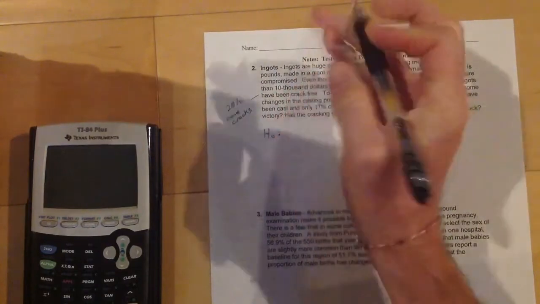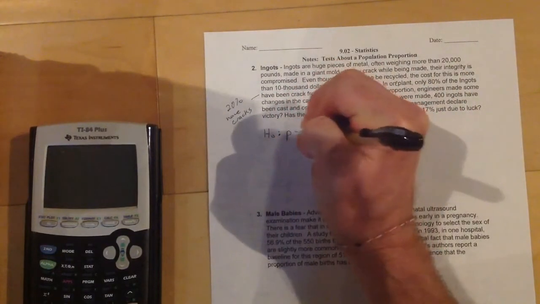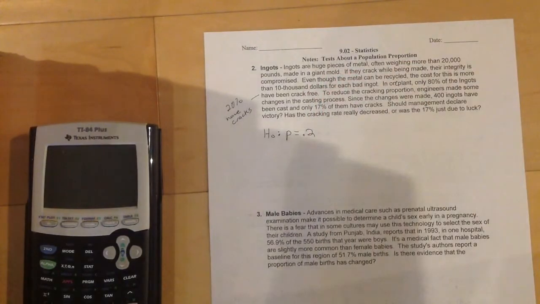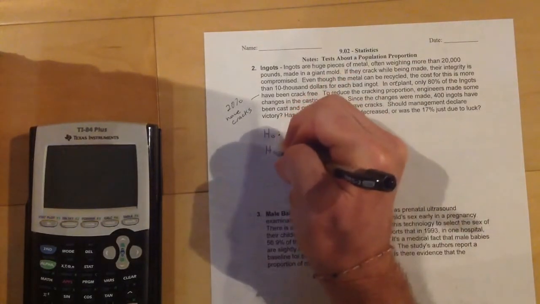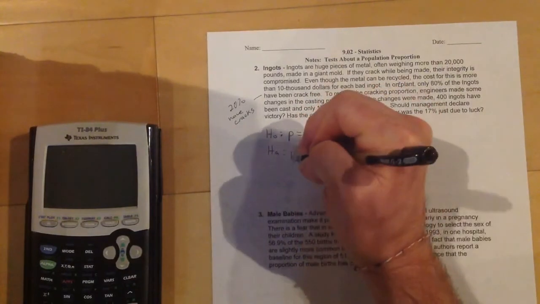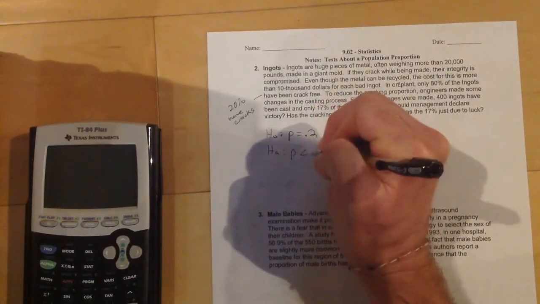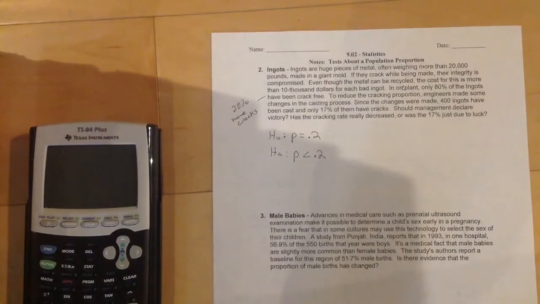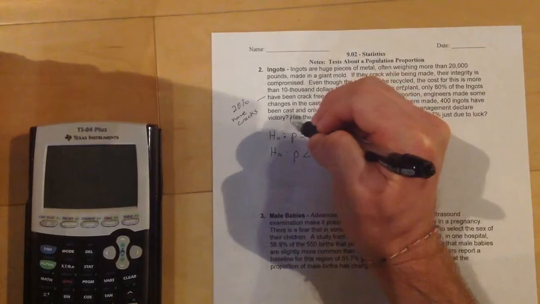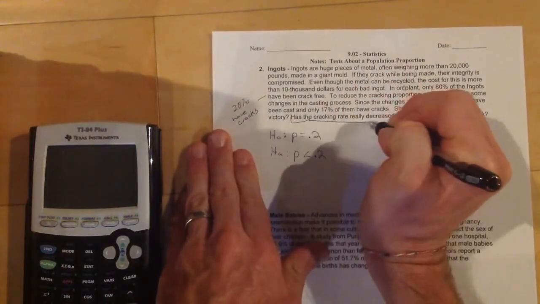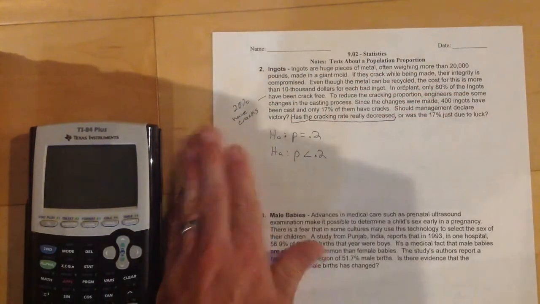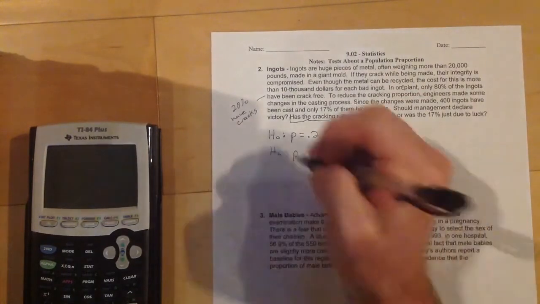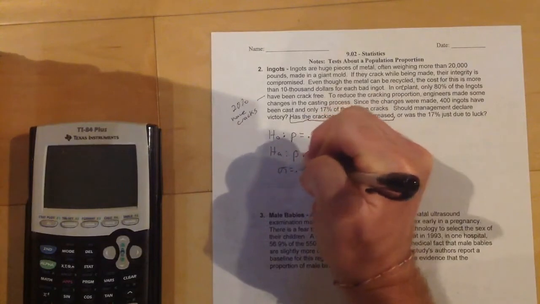All right, so we'll start with our null hypothesis. And that's always the statement of no difference. So we're going to say that P is still 0.2. All right, we're going to write an alternative, which is that we've actually improved the process. So now P is less than 0.2. And again, you kind of just have to get that by reading the problem and interpreting it. You know, this says, has the cracking rate really decreased? So we're looking at a less than situation here. Our alpha, we're going to keep at 0.05.